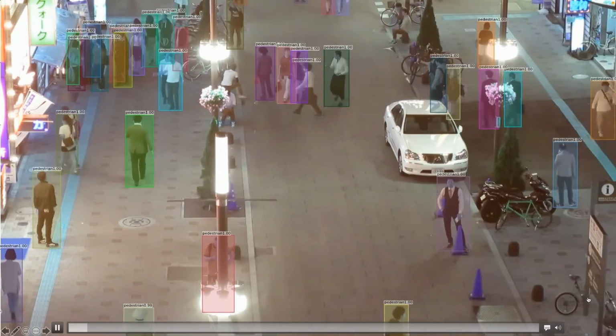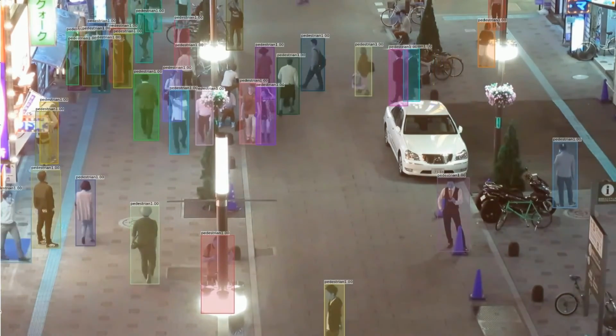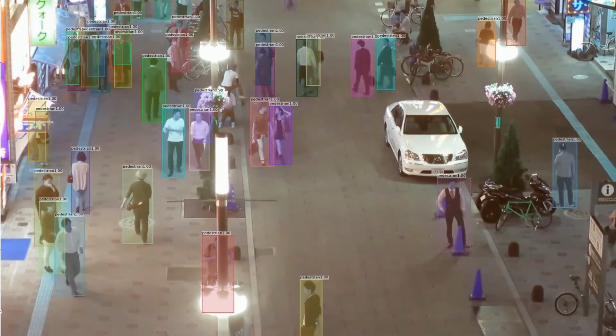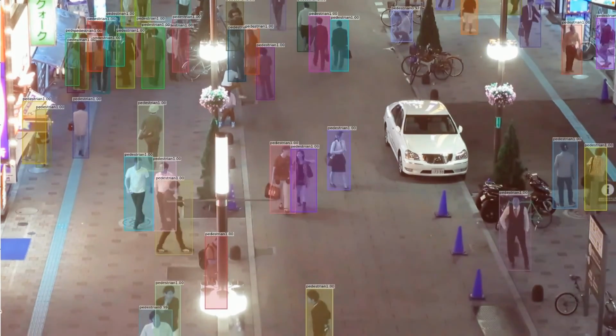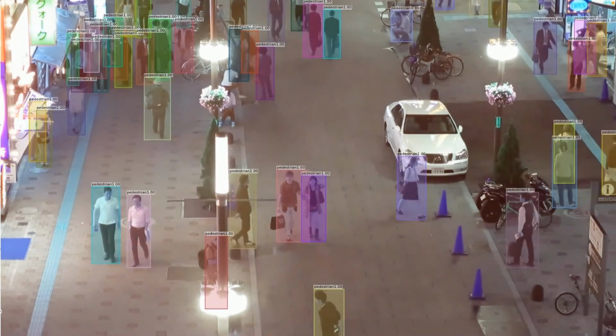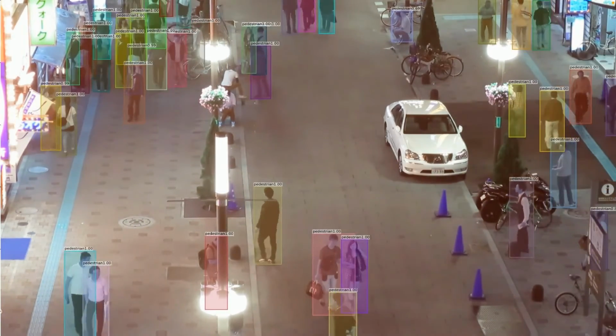And here is a visualization of how our method works. You can see that even in this very complex scene, our method can perform very reliably and track the person even though there are very complicated occlusion and reappearance patterns.